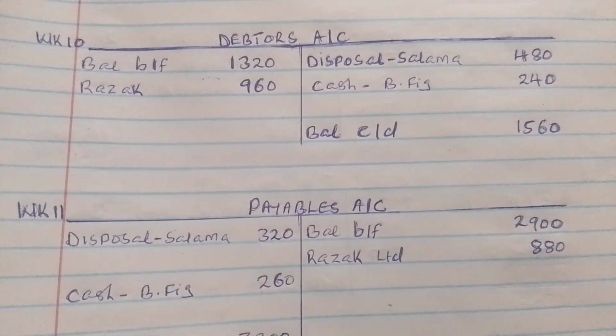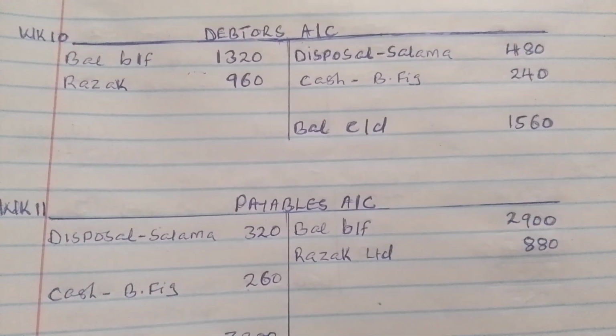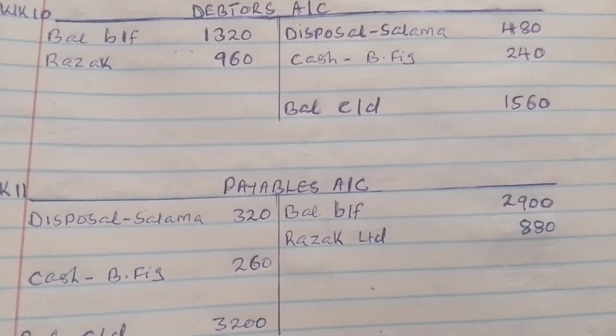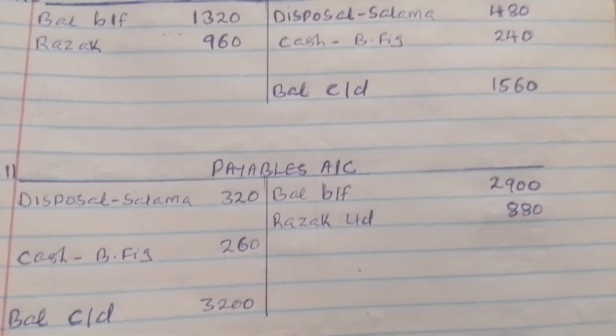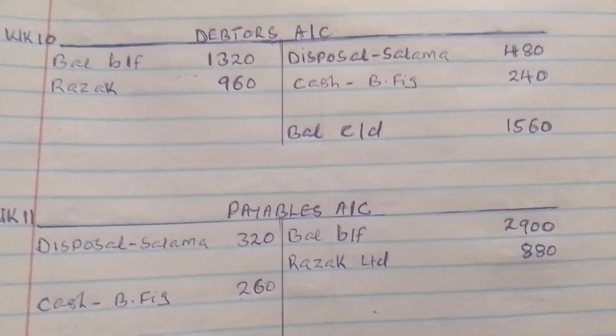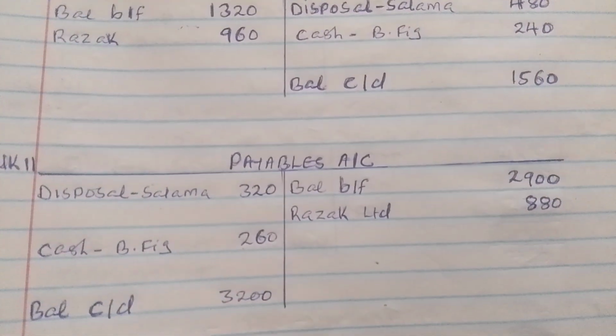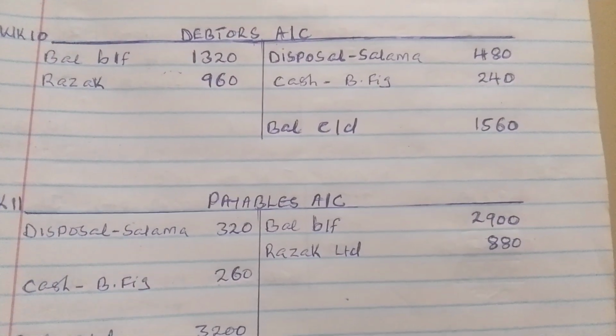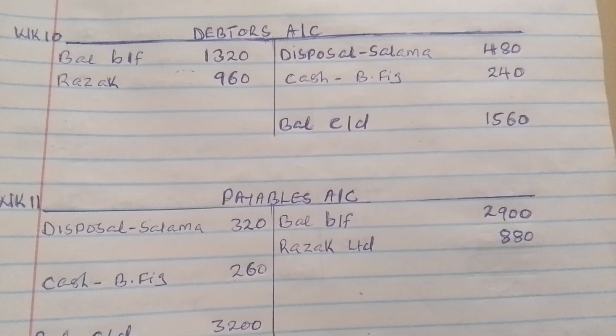What is reducing our debtors? When we disposed Salama, additional information number 1, there were receivables worth 480. And the balancing figure you can see, if you compare what is on the debit side and credit side, will be 240. So what does it mean? Our debtors have reduced.